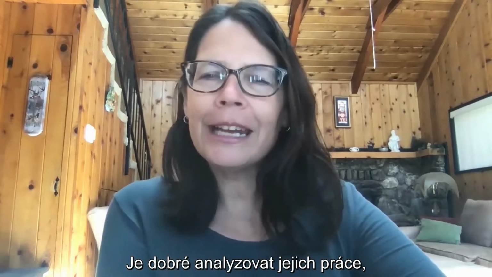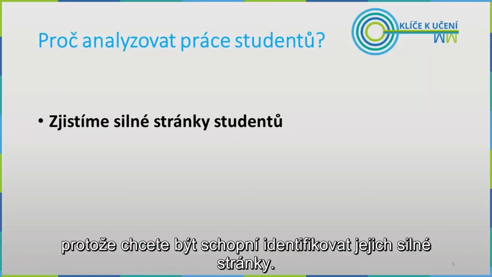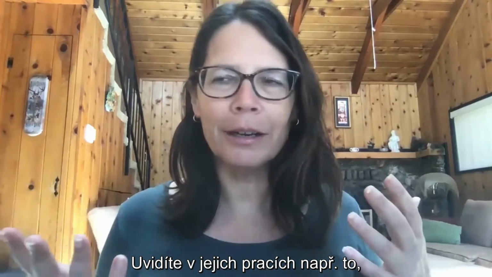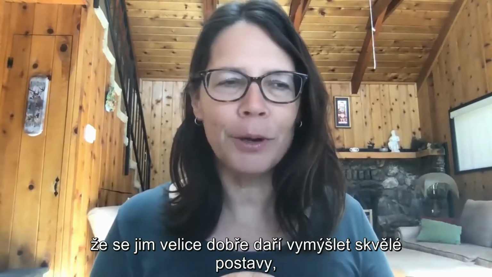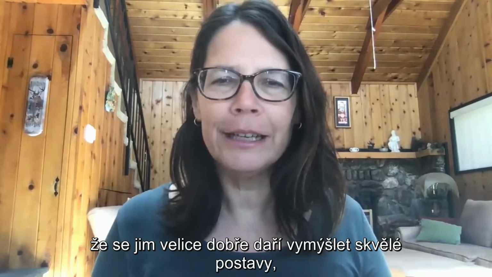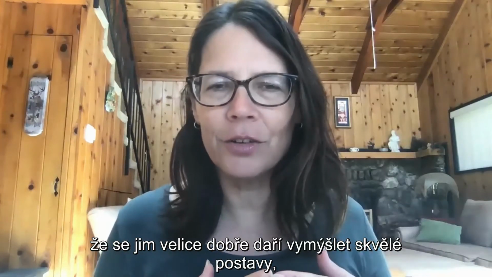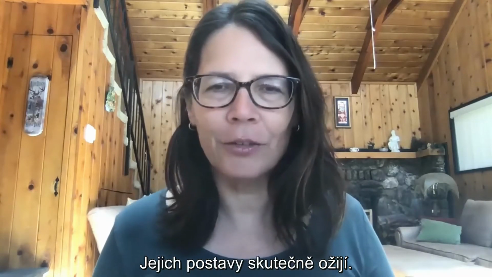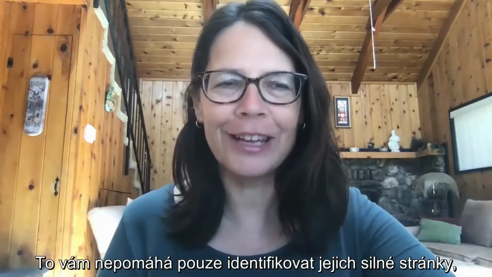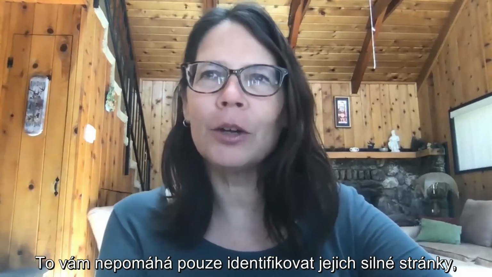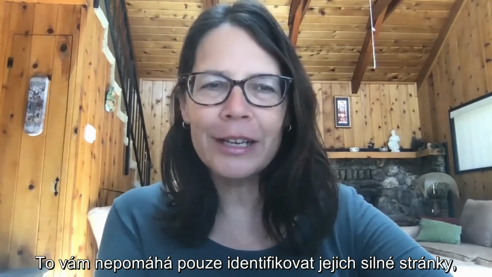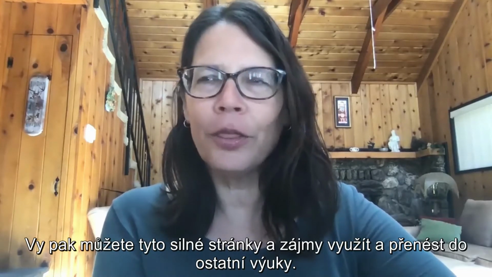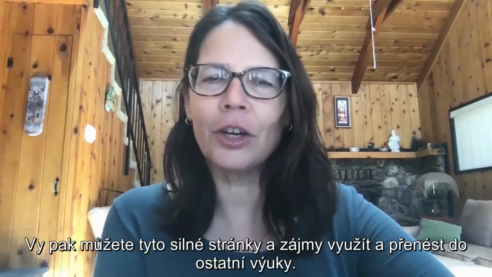You also want to analyze student work because you want to be able to identify their strengths. You'll be able to see in their work, wow, this child has a really amazing understanding of how to create voice when they are writing a story. They really can make the characters come alive. This can help you not only identify what their strengths are, but really build upon those strengths. And you can bring those strengths and interests into other areas of the curriculum.